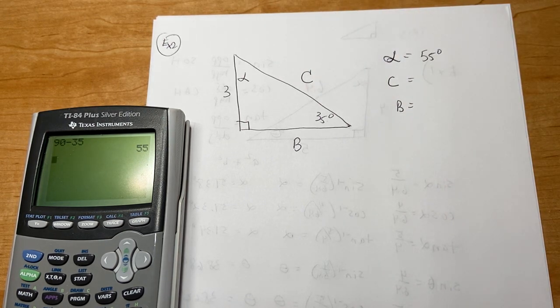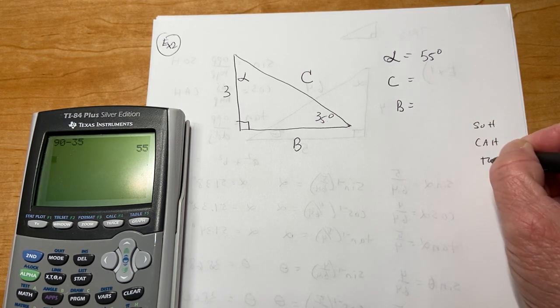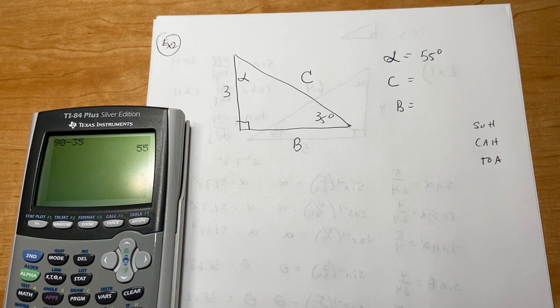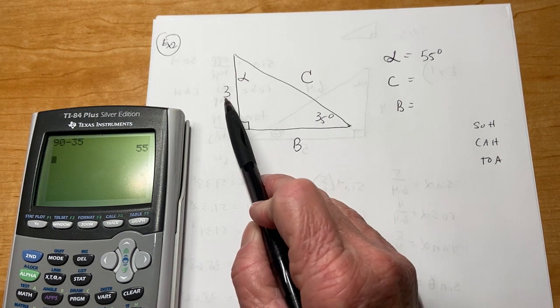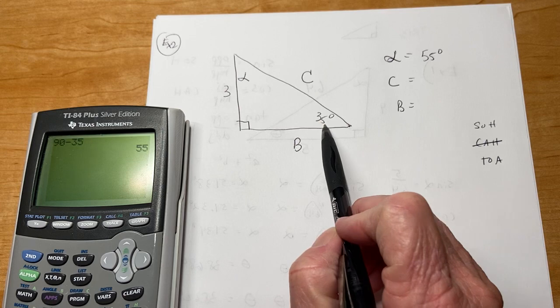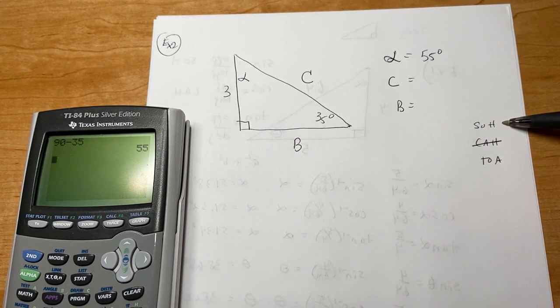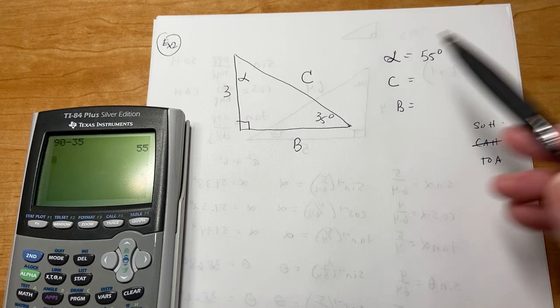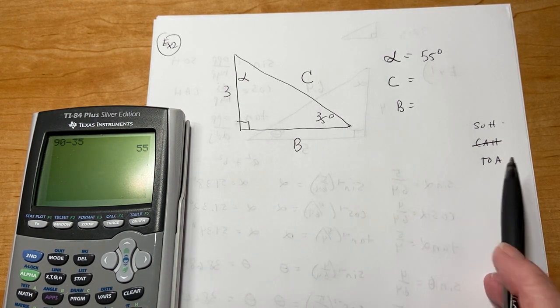So now I have to think about SOHCAHTOA. And what would I use? Well, I have 35 degrees and I have the opposite side. So right away, boom, cosine is out. It doesn't have an opposite. If I use the 35 and the opposite and C, that means I have to use sine. When I use 35 and the opposite and B, because it's adjacent, I have to use tangent. Okay, so let's do those.